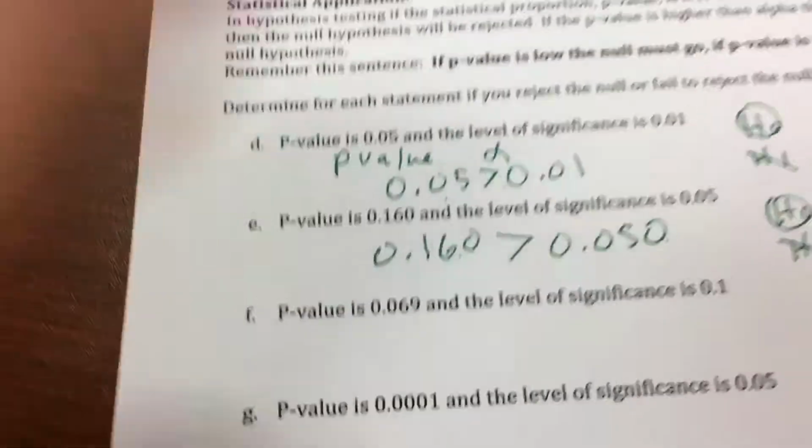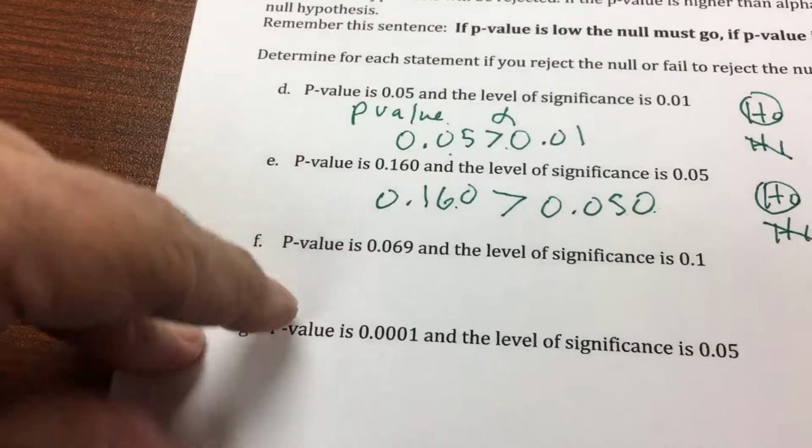Okay, I'm gonna look. I think we got several. Let me check something. Let's see.